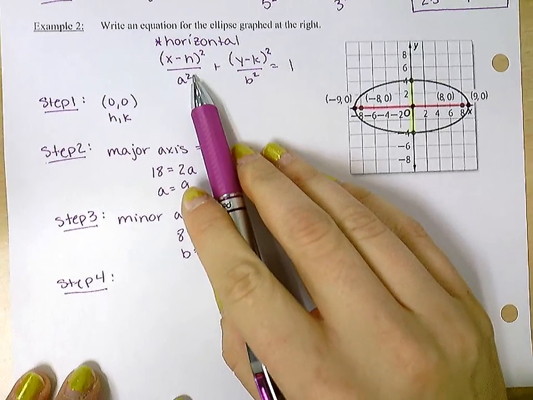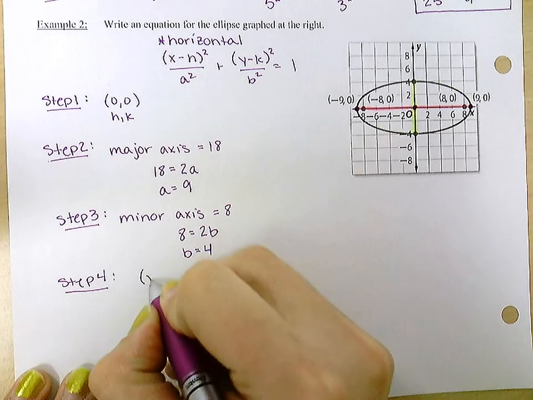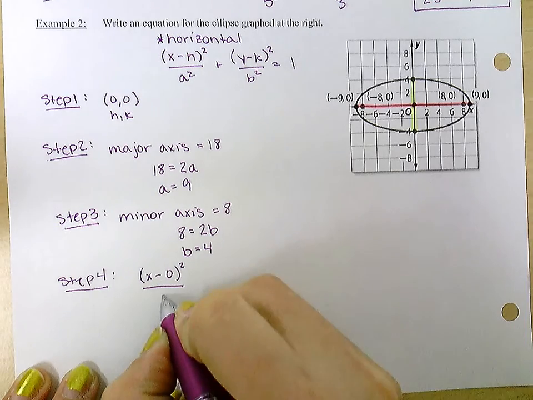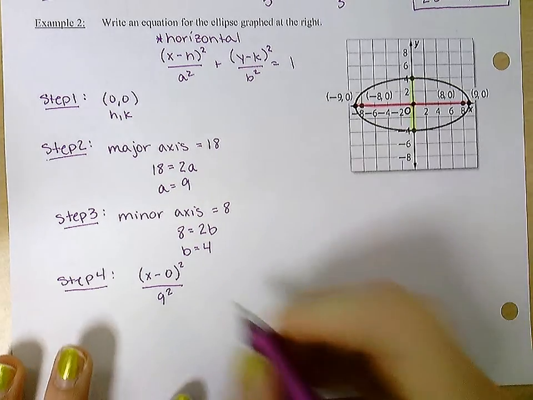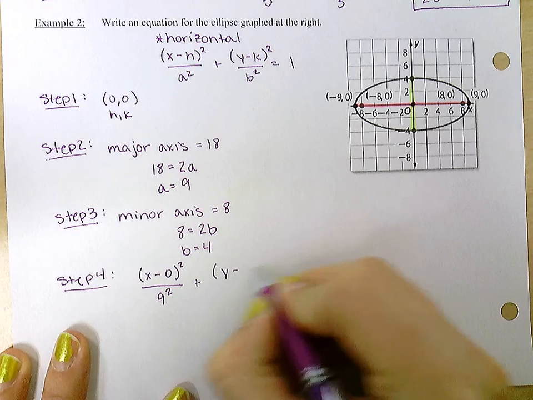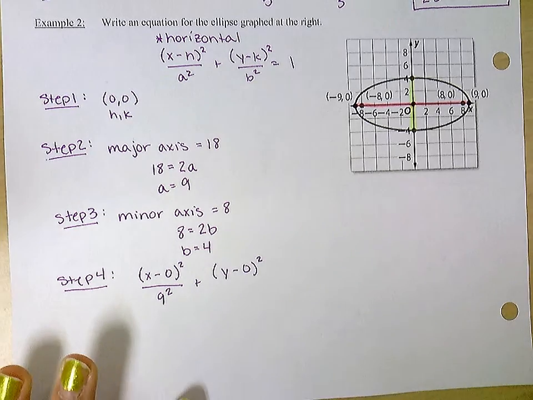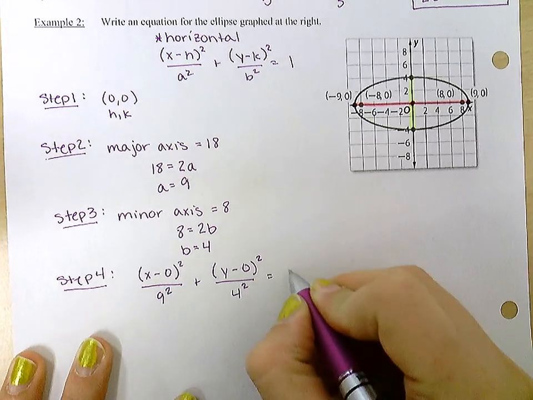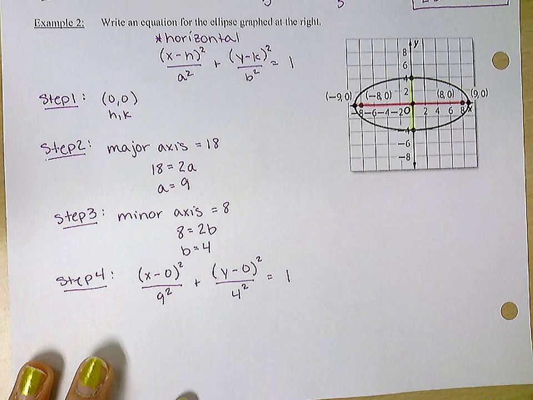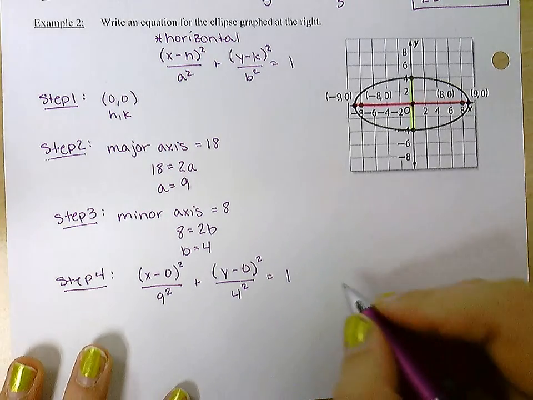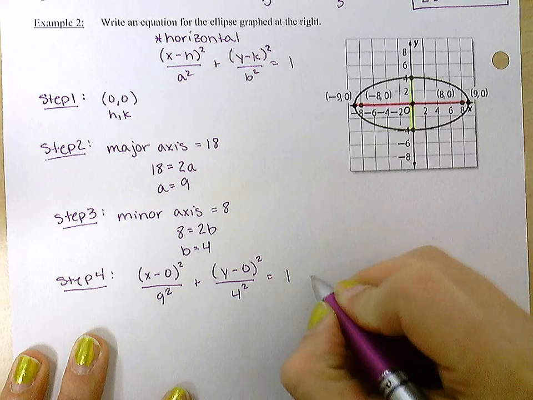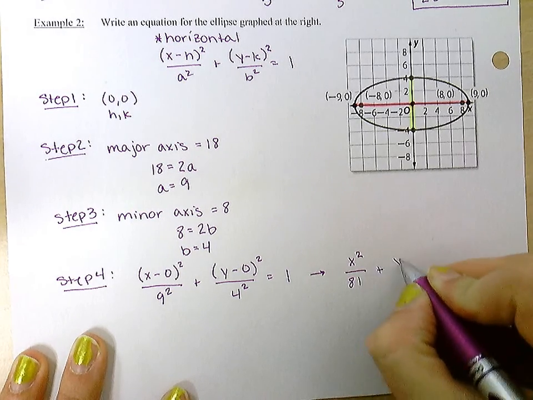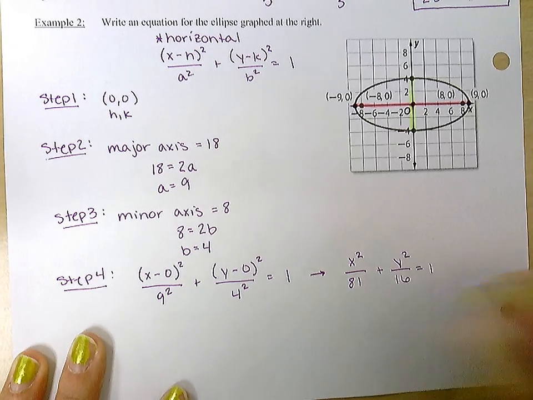So plugging it into our form up here, we have x minus our h value, which is 0, squared over a squared, so 9 squared, plus y minus k, which is 0, that quantity squared, over b squared is equal to 1. And then you can just simplify that. Okay, so then I'm just going to end up with x squared over 81 plus y squared over 16 is equal to 1.